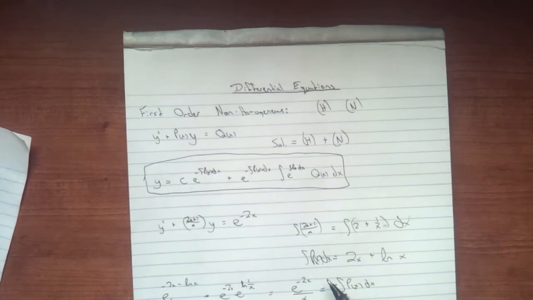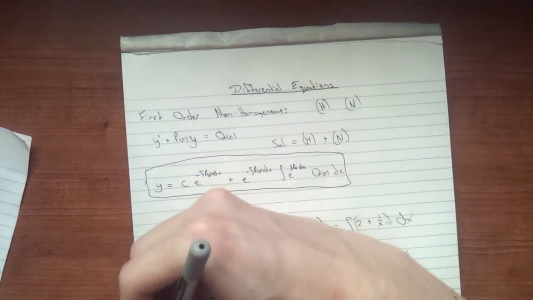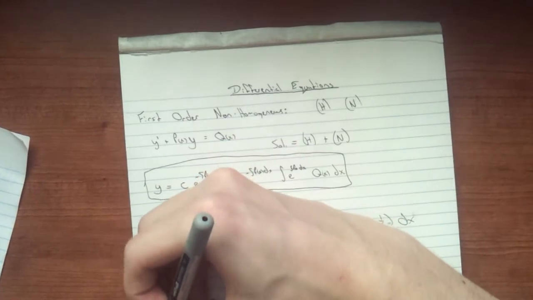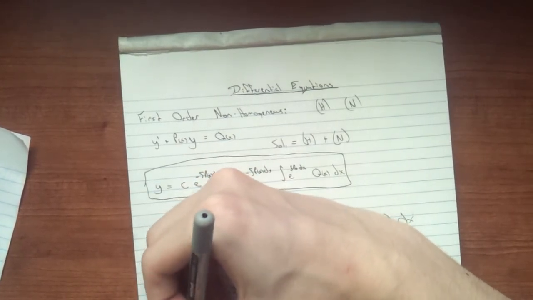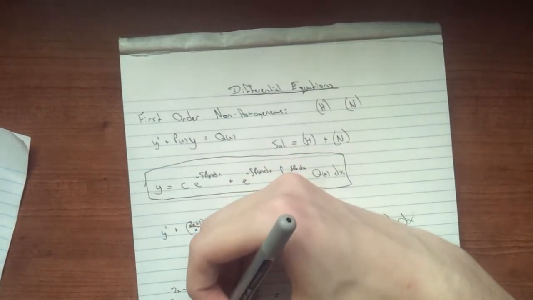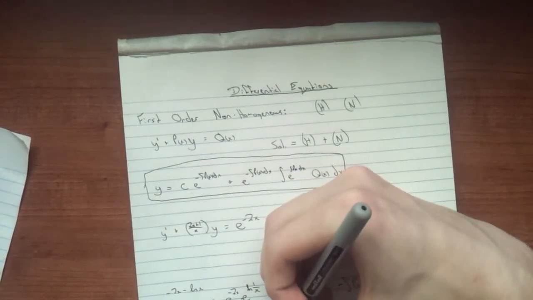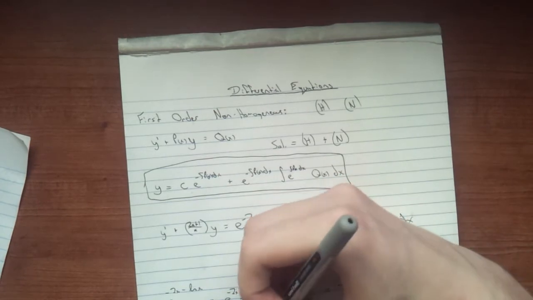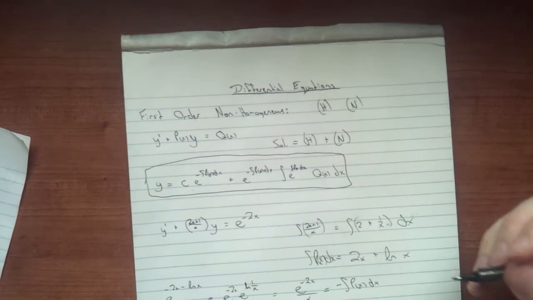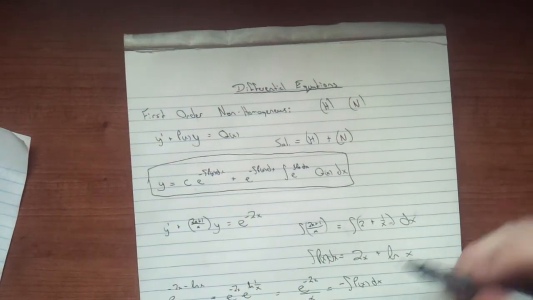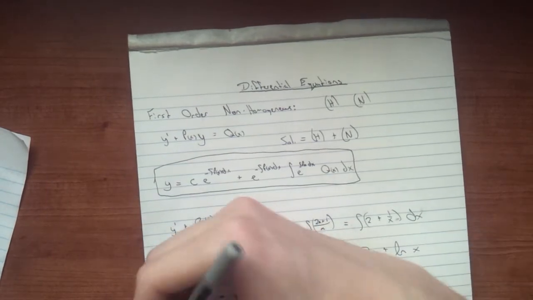Positive integral, e to the 2x + ln x. Same trick here. You end up with x e^(2x). Positive 2x, sorry. Positive. So now we have that, we can just put it into our formula.